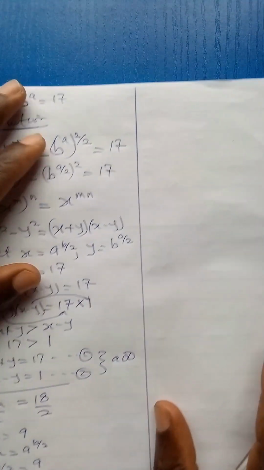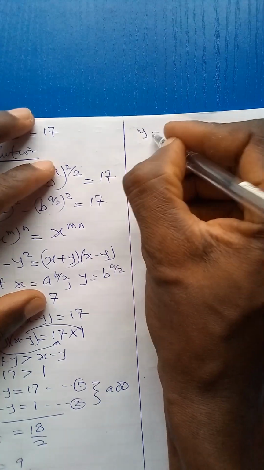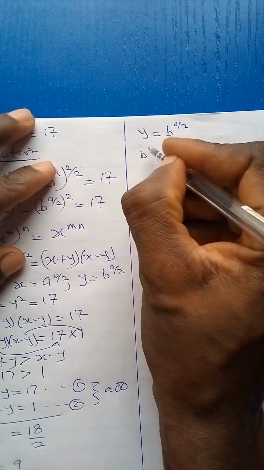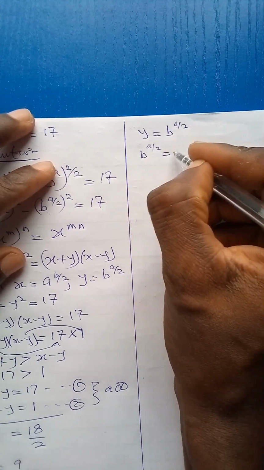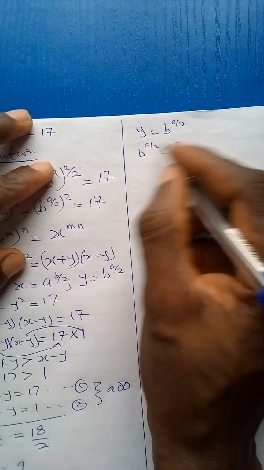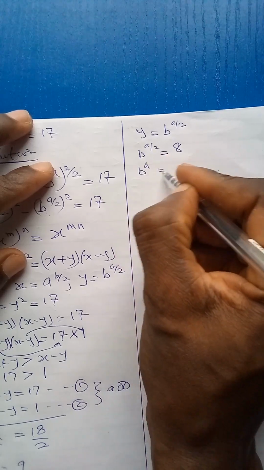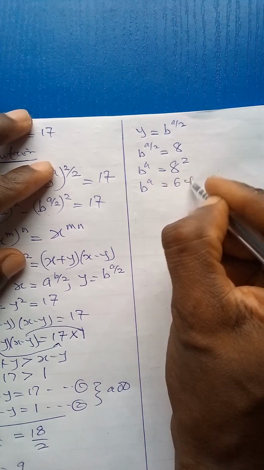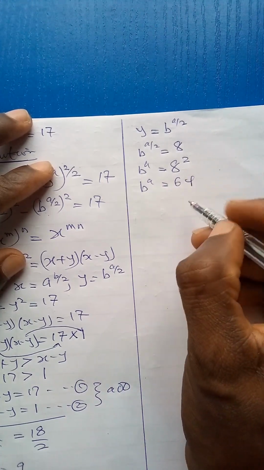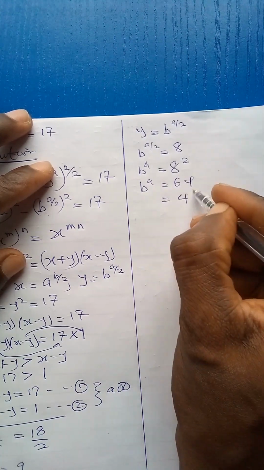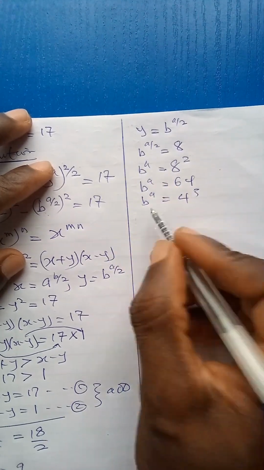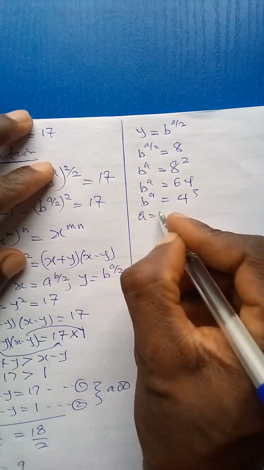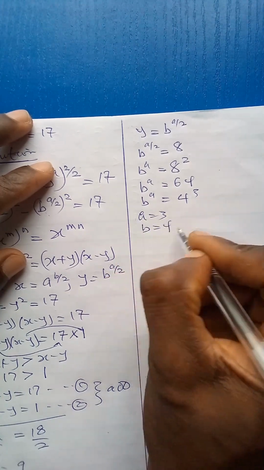Let us also remember that y is equal to b raised to power a over 2. Therefore, b raised to power a over 2 is equal to 8. Now squaring both sides, b raised to power a is equal to 8 raised to power 2. And b raised to power a is equal to 64 because 8 to power 2 is 64. I can express 64 as 4 raised to power 3. Therefore, b raised to power a is 4 raised to power 3. Again, a is equal to 3 and b is equal to 4.